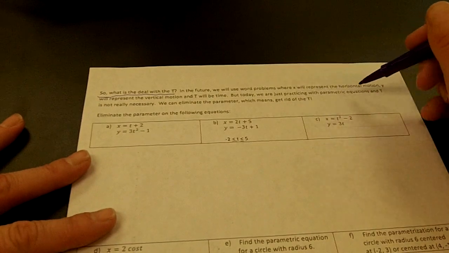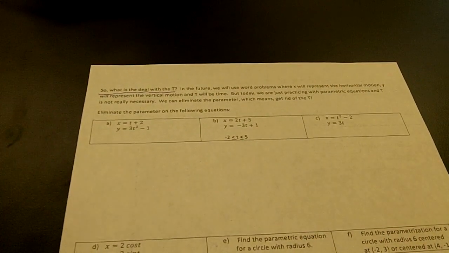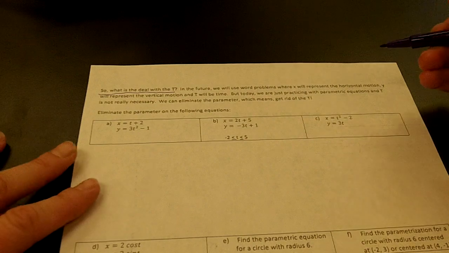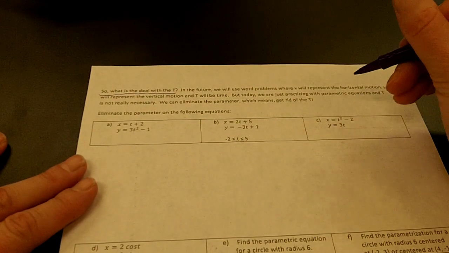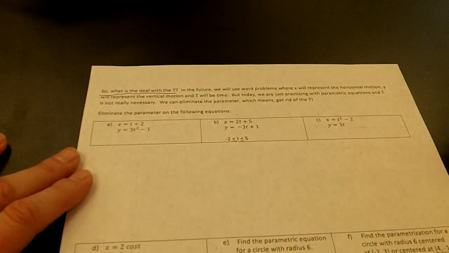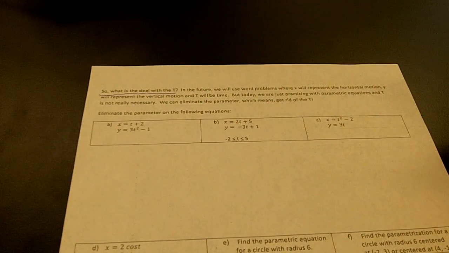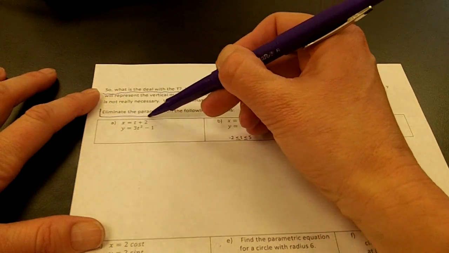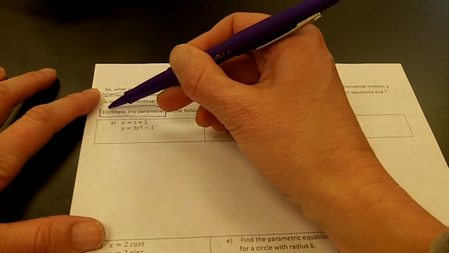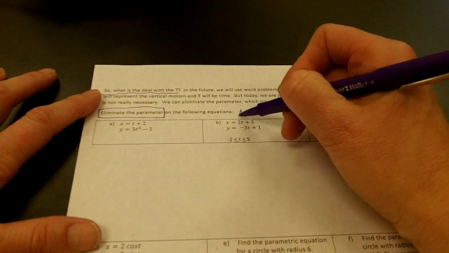But today we're just going to practice with these equations, and they're just going to be regular equations. So we're not going to really be doing anything with t other than just playing around with them. The first thing that you guys always have to be prepared to do is what's called eliminate the parameter. This is just a matter of doing algebra.